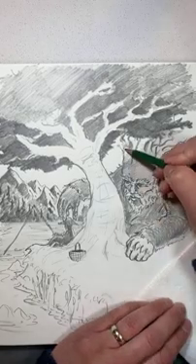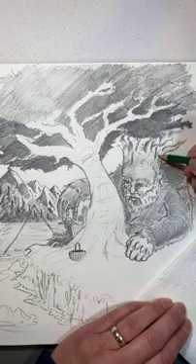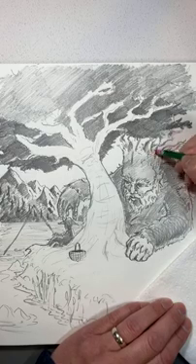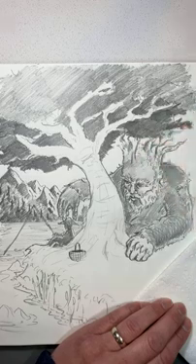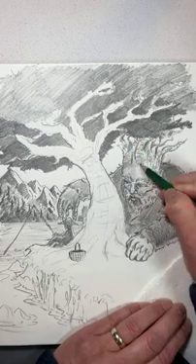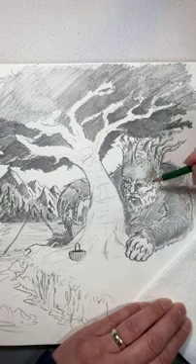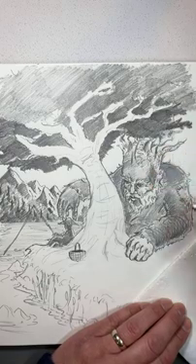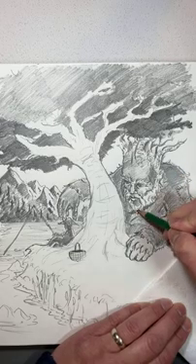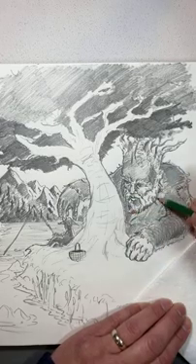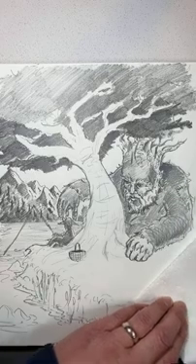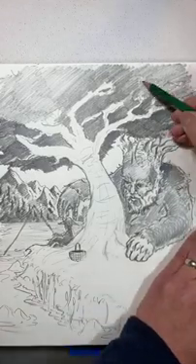There we go. And I'm going to use, again, that directional mark making. A little darker on the temple here. And I'm going to darken the beard's edge. Keeping it fun, keeping it loose. There we go. Back up to the tree.